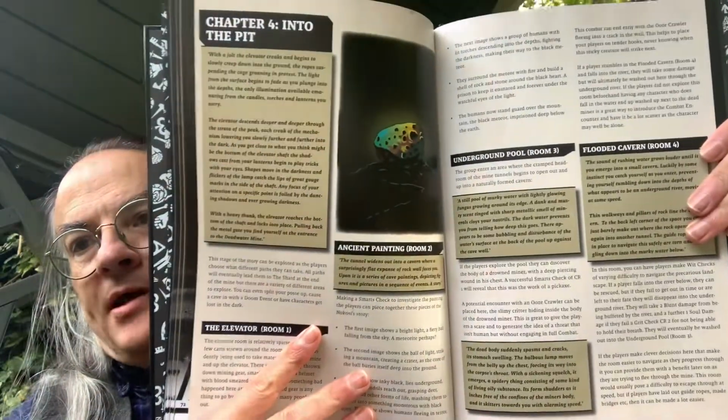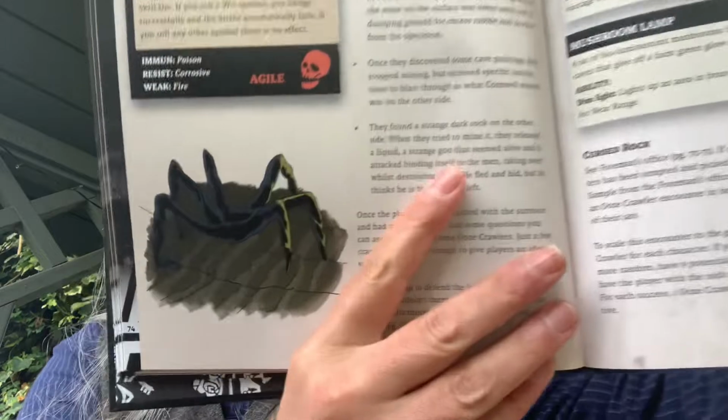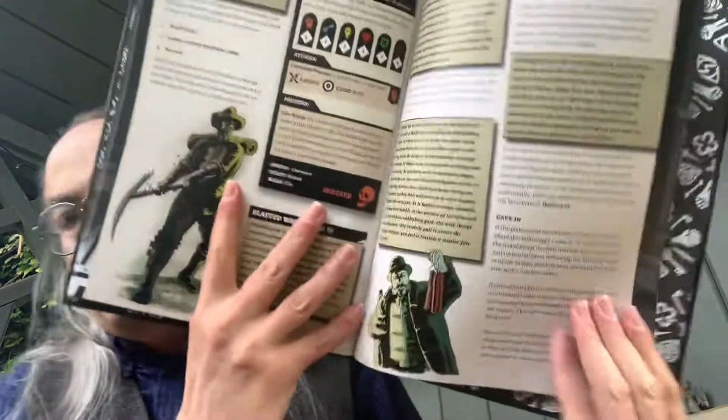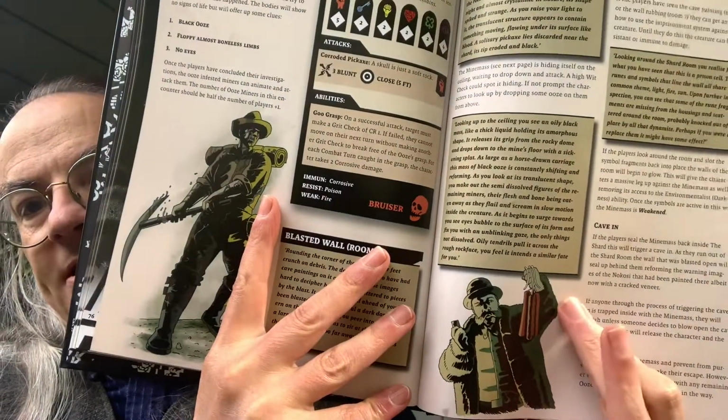And then into the pit, they've got sort of like mine delving or cave delving involved here. Scuttling. And then somebody's definitely going to bring out the dynamite.